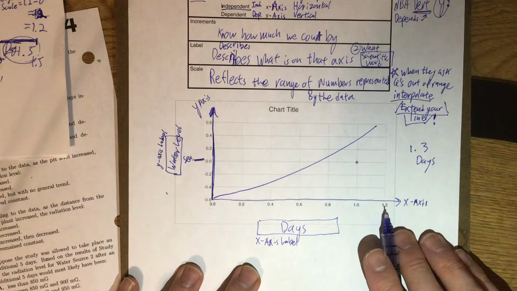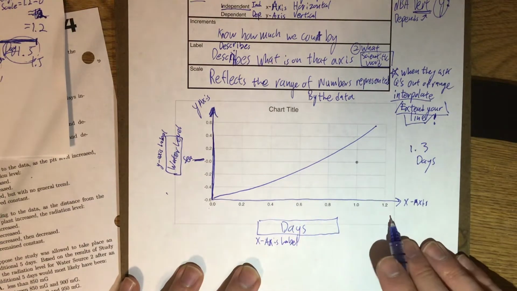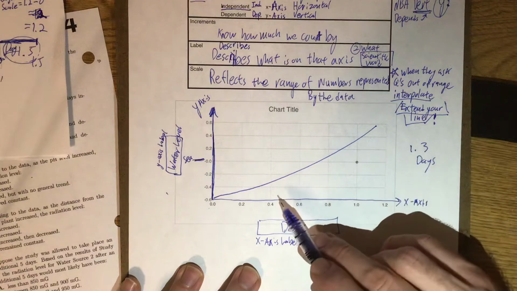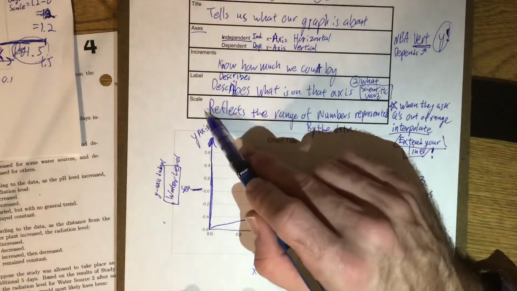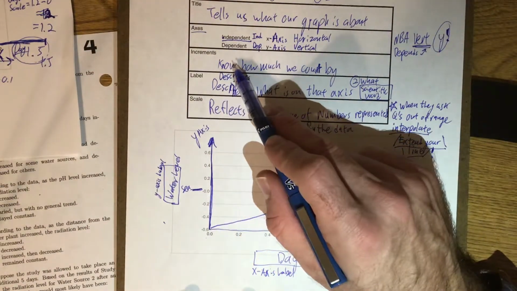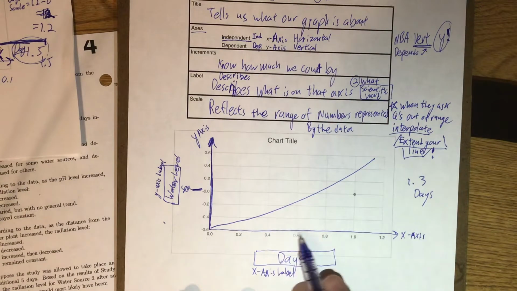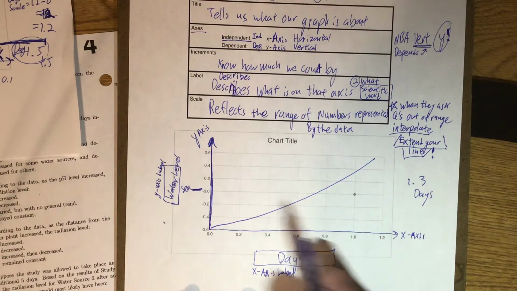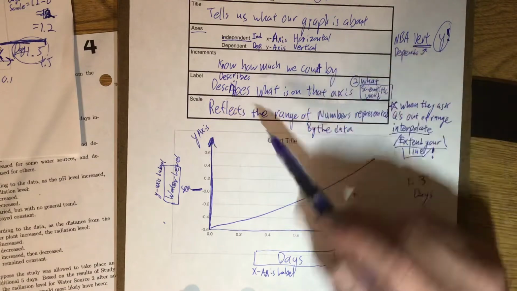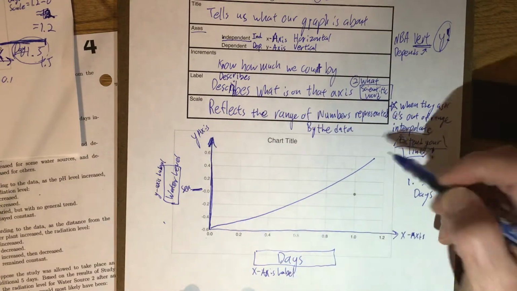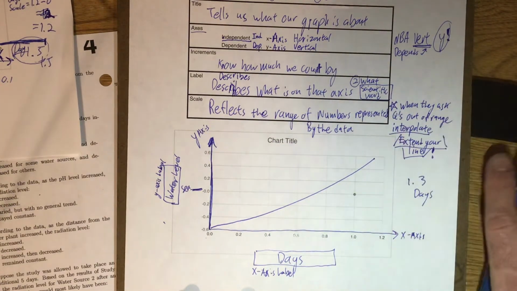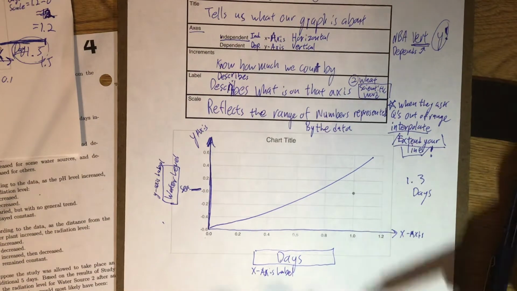So we know that we've got all these days down here. What about 1.3 days? Okay, well, now we're going to think about our scale and our increments, right? We know how much we're going up by on this axis, and we also know how much we're going up by on this axis. And now all we have to do is draw a line that continues this curve, okay?